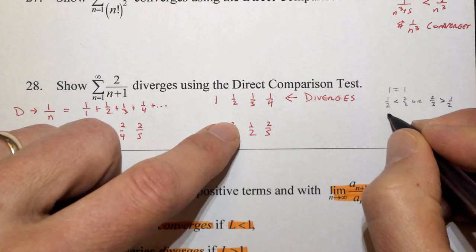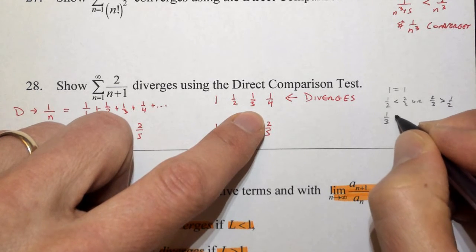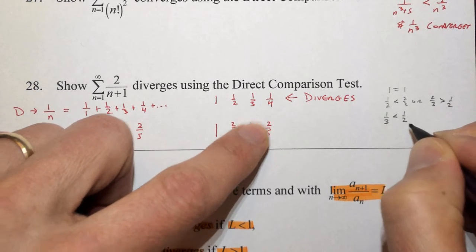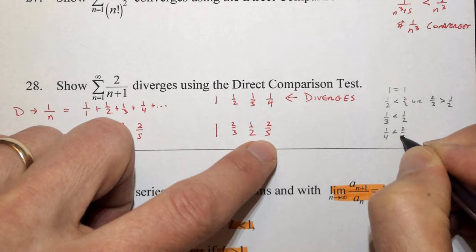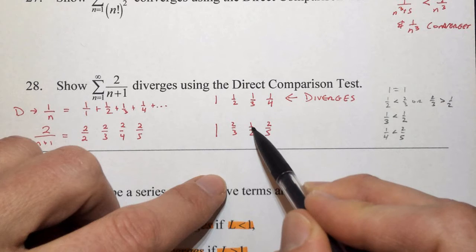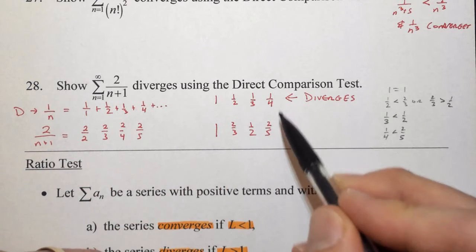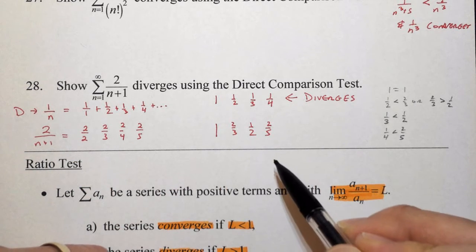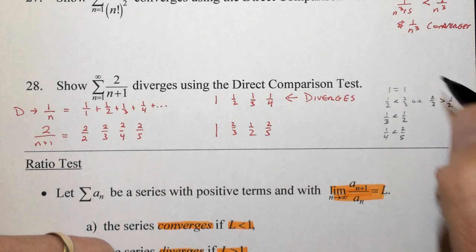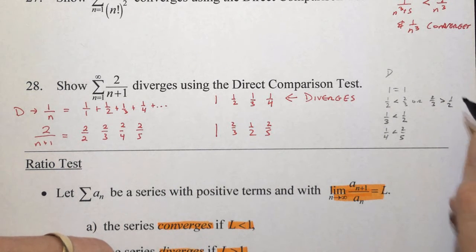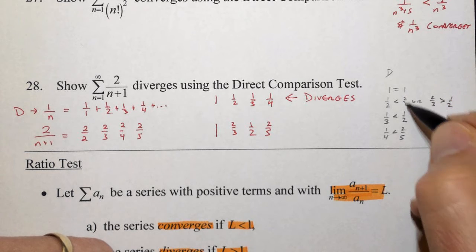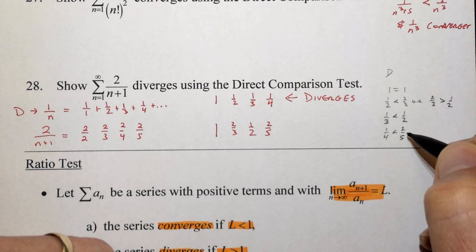Same thing right here. 1/3 is less than 1/2. 1/4 is less than 2/5. We can do the math here: this is 0.3, this is 0.5, this is 0.25, this is 0.4. So here's what we know: this series right here diverges, and our new series has terms which are larger.